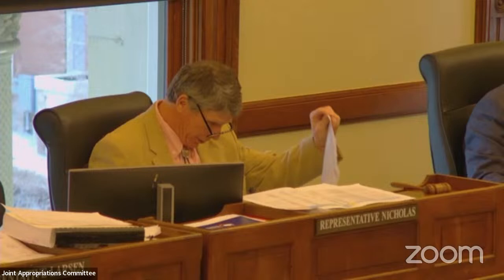Everyone understand the amendment? All those in favor say aye. Aye. Those opposed, that motion carries. As amended, all those in favor say aye. Aye. Those opposed, that motion carries.